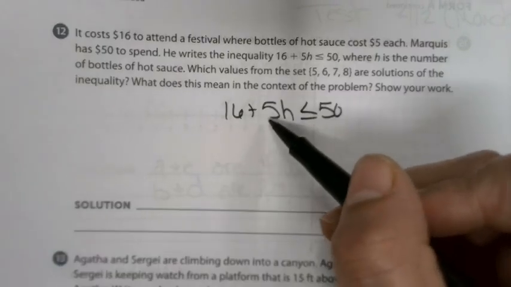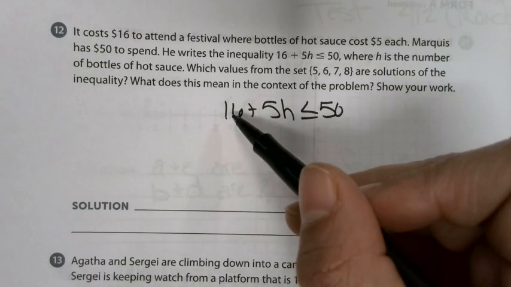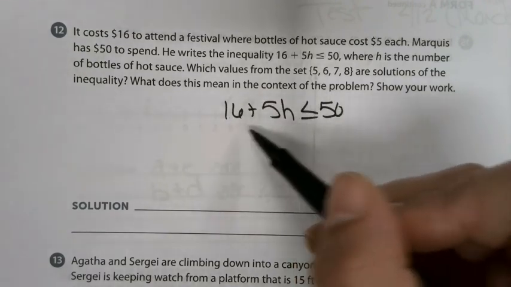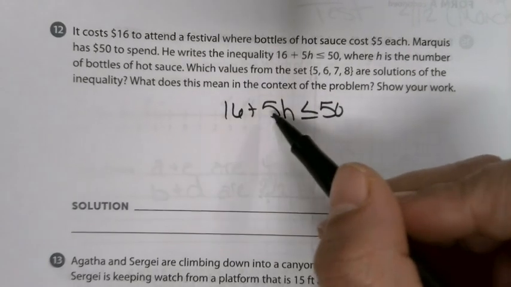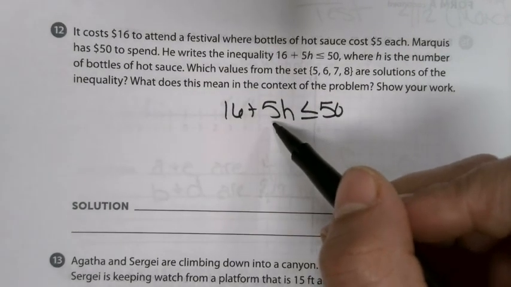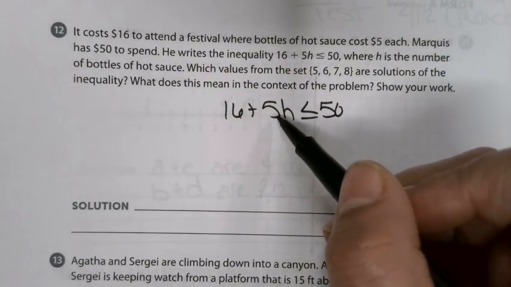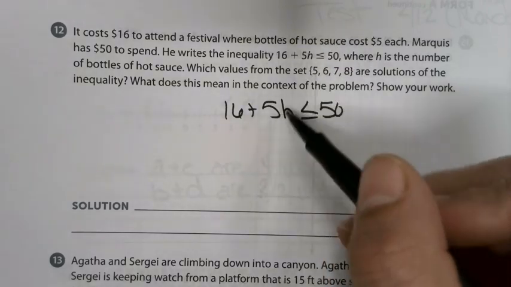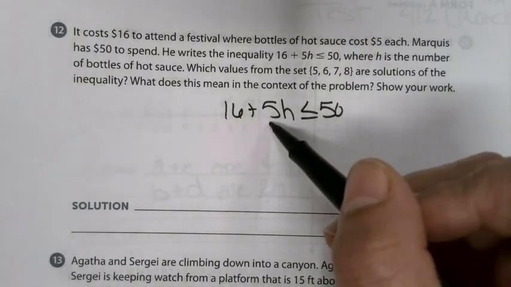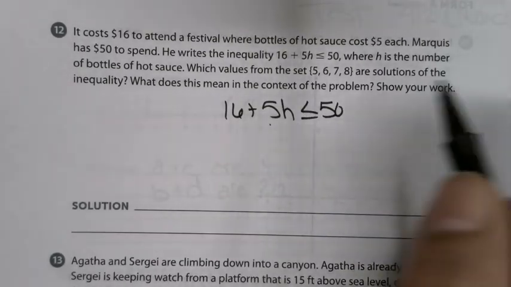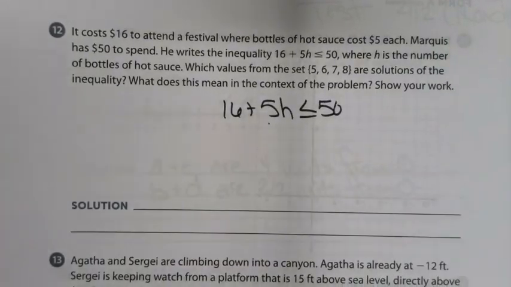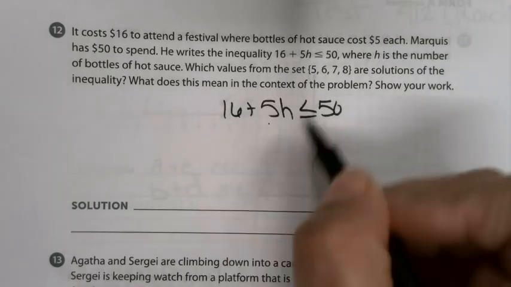7 times 5, 35, plus the 16 would get you 51. 51 is not lower than 50. 8 times 5 is 40. And then 40 plus the 16 is 56. And 56 is not less. So I'm thinking just 5 and 6. But let's go ahead and just solve it.